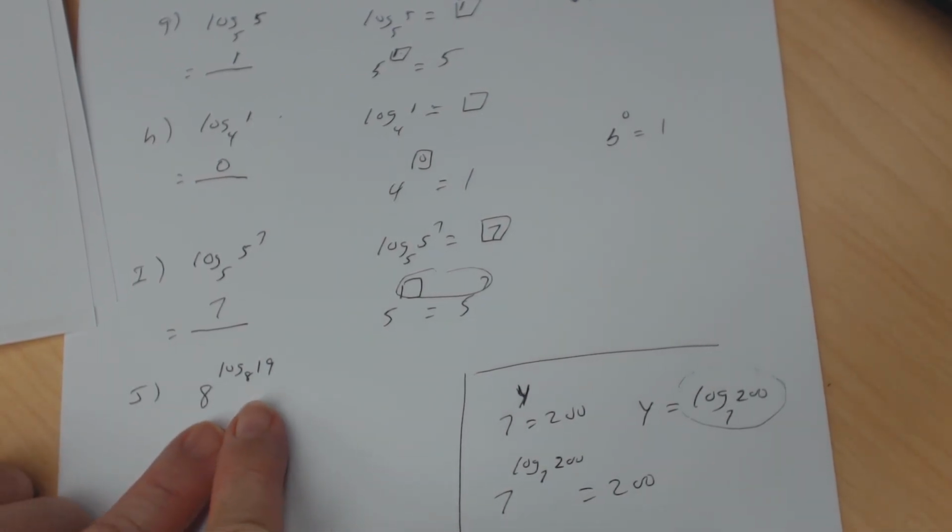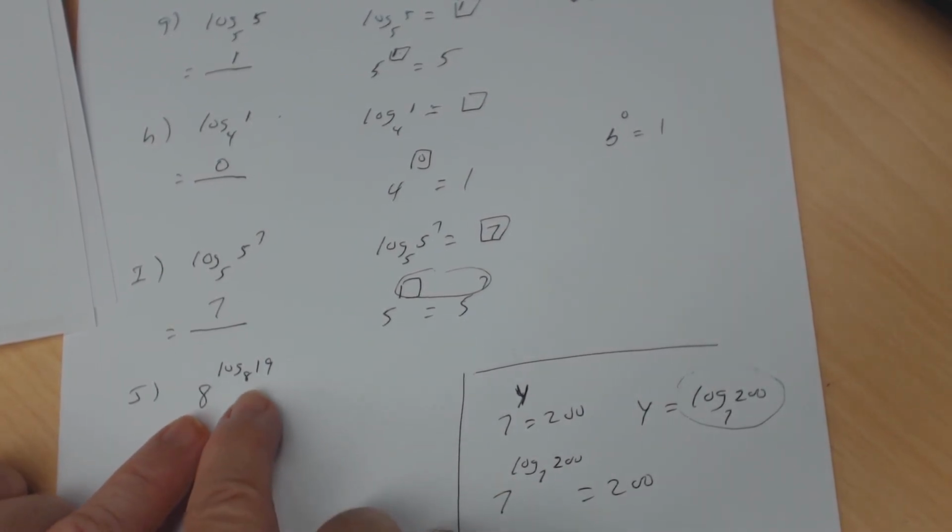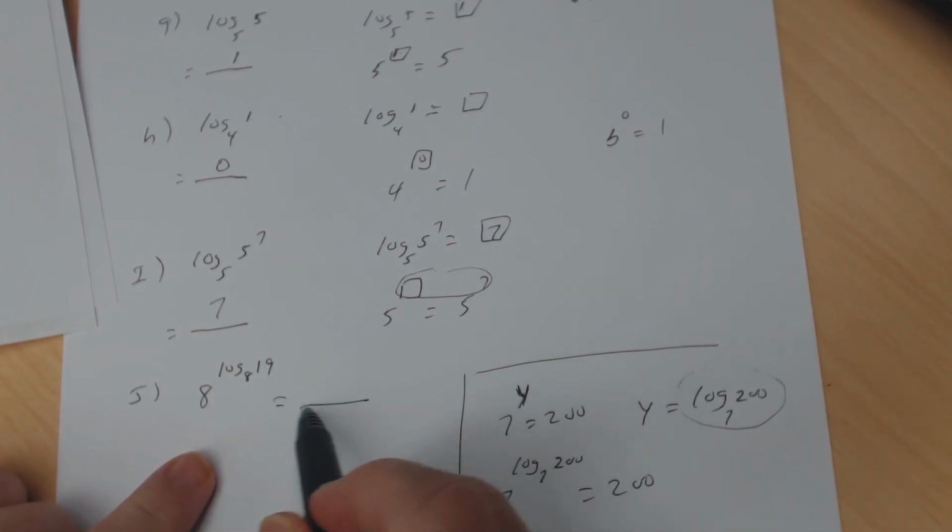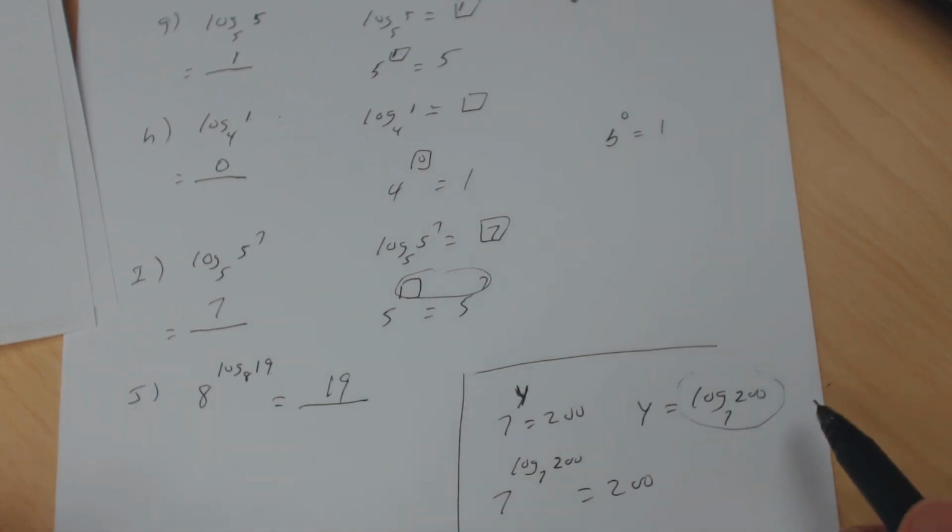So this means this. You see that this right here looks like this. See how the exponent is a log expression. But what do you notice about the bases? You notice the bases are the same. So what is this going to equal? It's going to equal the argument, which is 19.